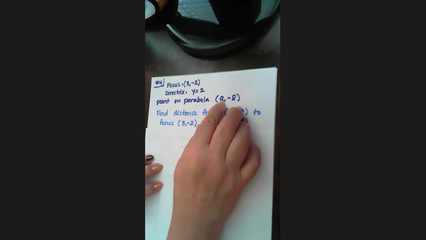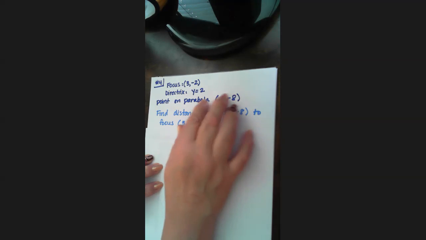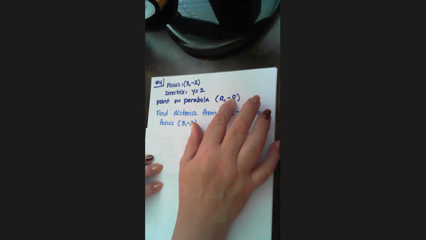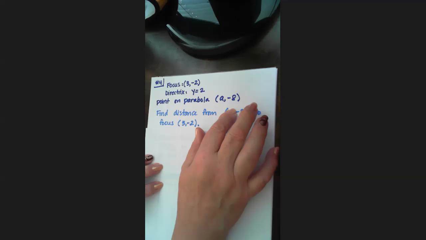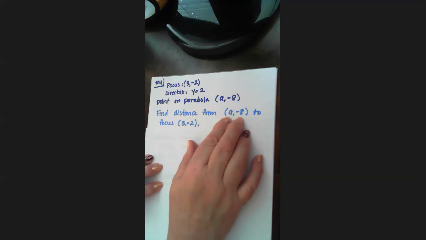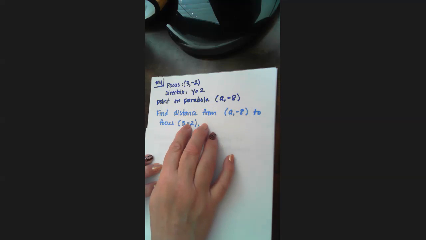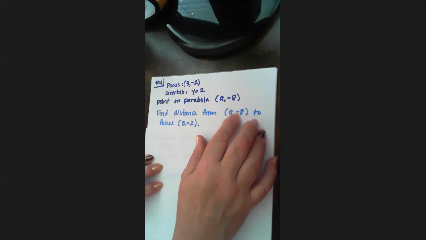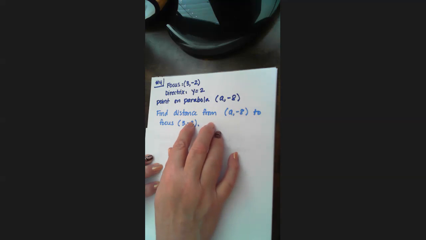Now this point doesn't have both coordinates. It says (a, -8), meaning we don't actually know the point. We know that it is some horizontal distance a, but it goes down a vertical distance to -8. And we're to find the distance from this point to the focus. But we don't know exactly where this point is, so using the distance formula won't work out.